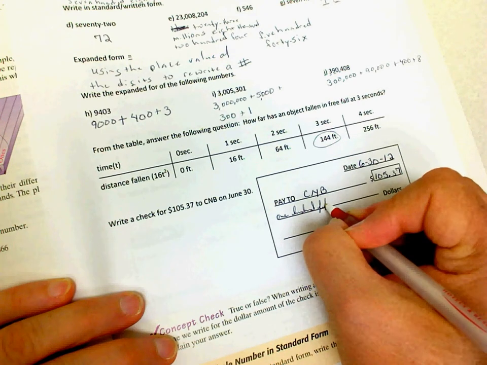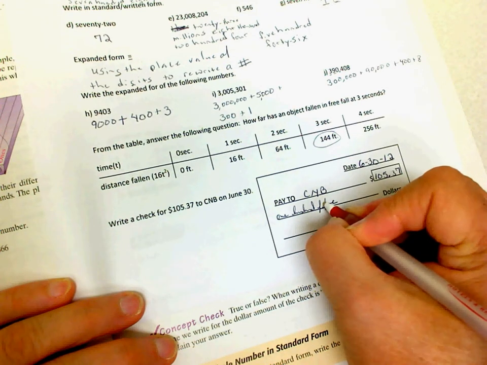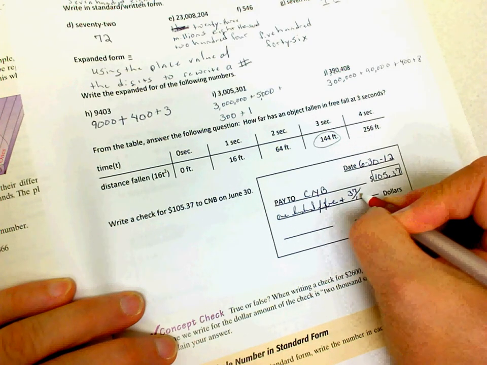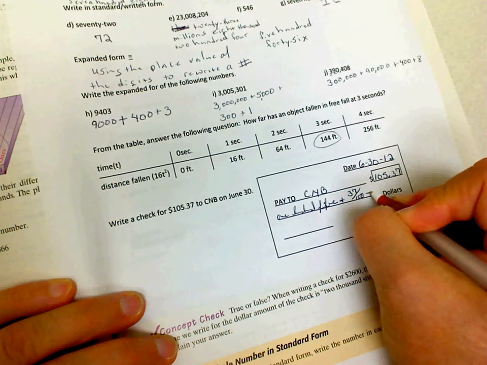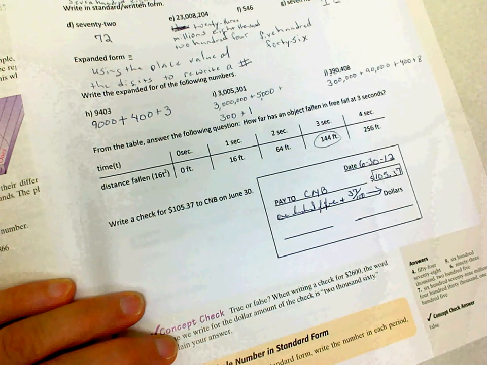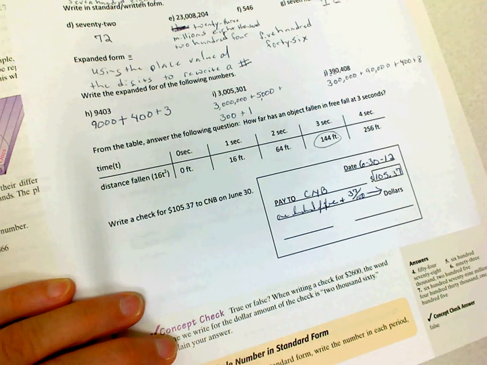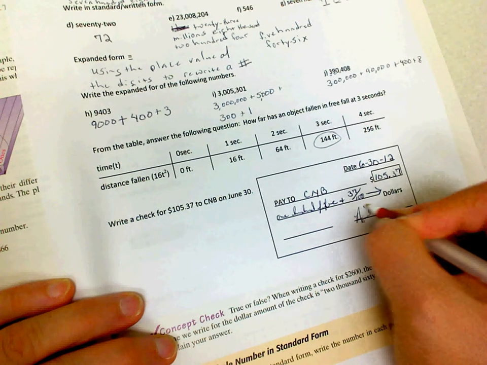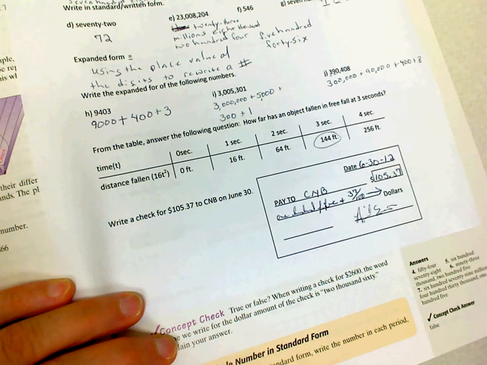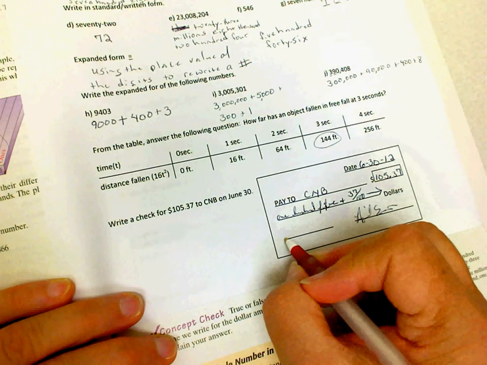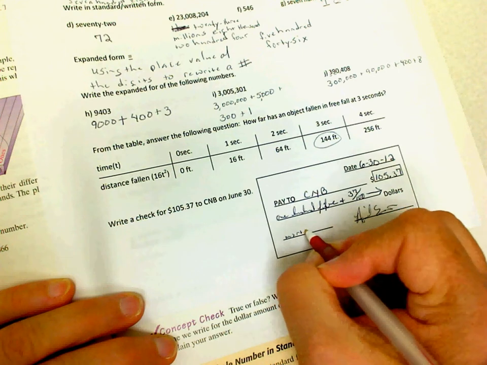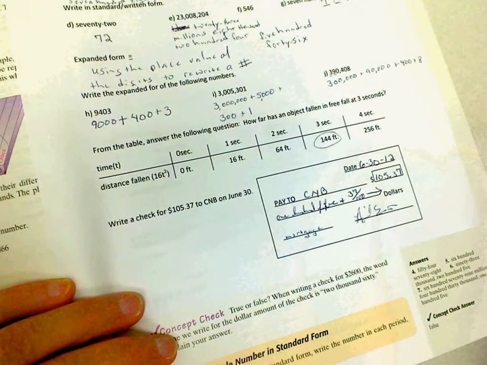Five, and then you would say 37 over 100, and then you would put an arrow over to dollars. And of course then you would put your signature. Okay? And occasionally, you might want to put what it's for, and you could say mortgage. And that's the end.